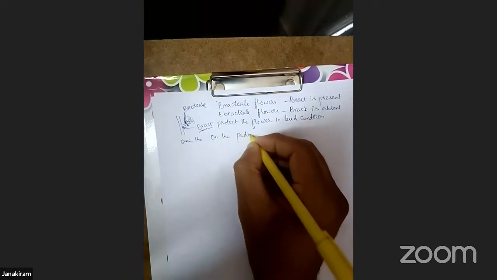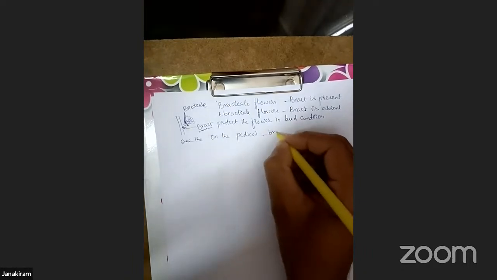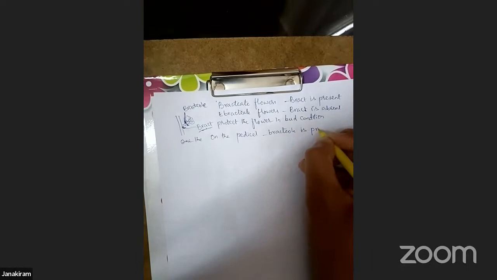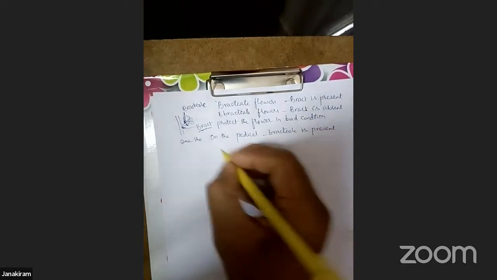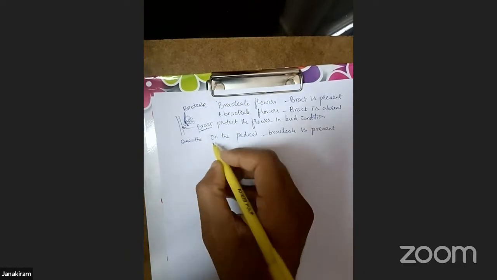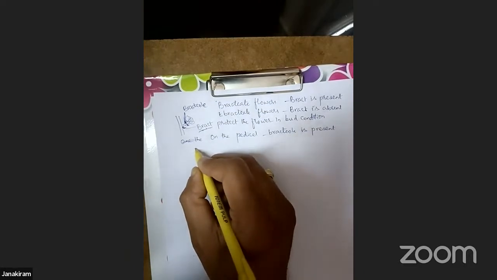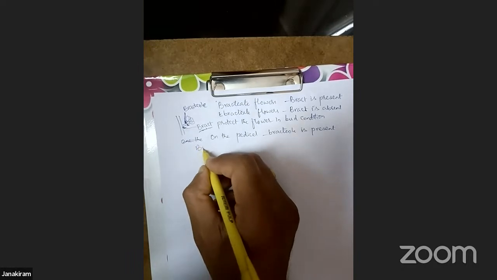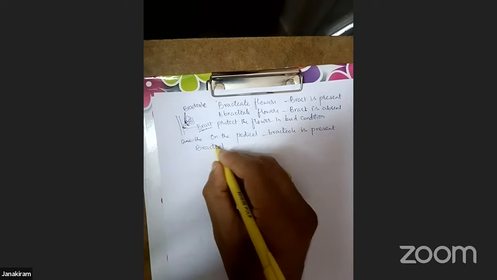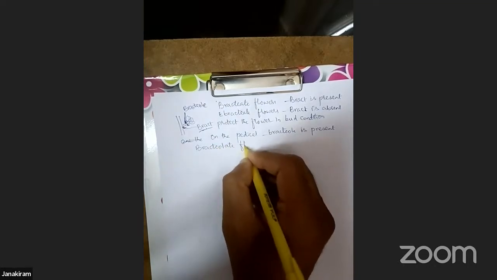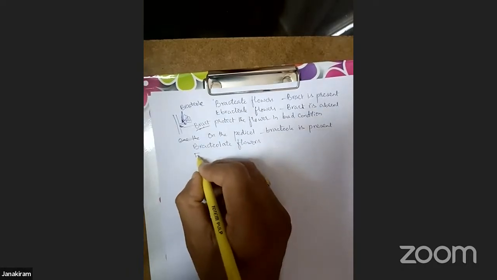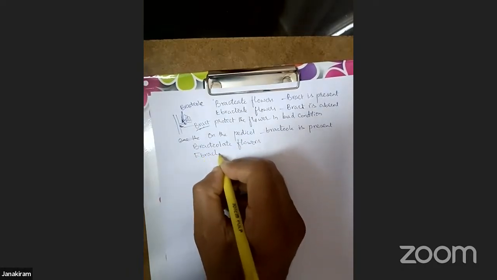Generally, the bracteole may or may not be present. If the bracteole is present, we call such flowers bracteolate flowers, and if it is absent, we call them ebracteolate flowers.